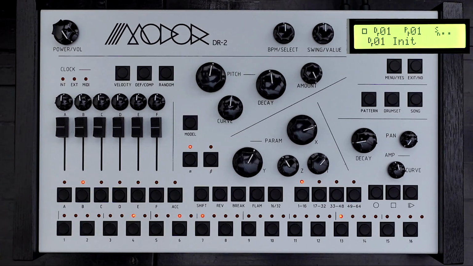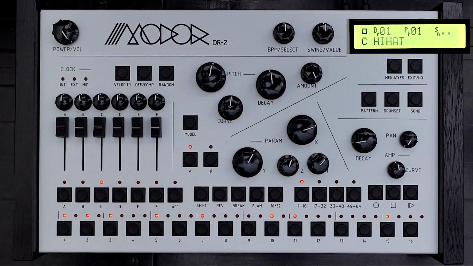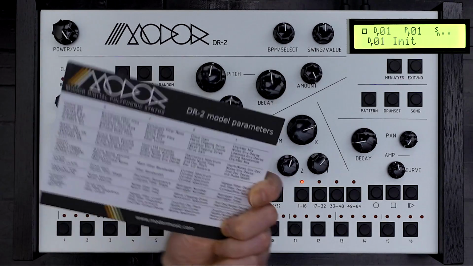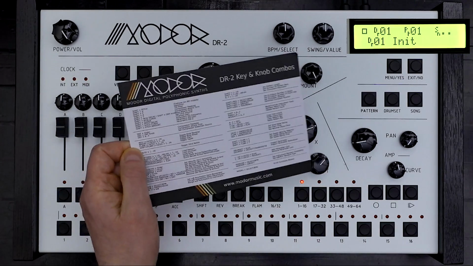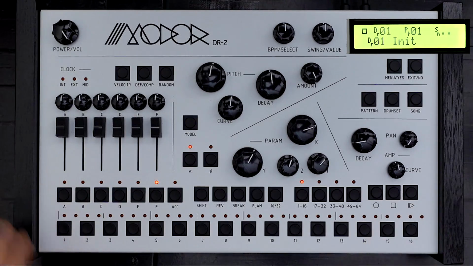And I think that's how the DR2 works. You adjust a knob, you press a button, tap a shortcut, and the screen will tell you what's happening. And after a while, you don't even need to look. You also get a little reference card for that, which has model parameters and also key and knob controls. But the front panel here is absolutely alive with shortcuts, and you may think that could be a bit tedious. You know, you've got to remember all these different things, but I think after just a few hours with the machine, you'll be zipping around accessing all sorts of stuff, which on other machines can be buried so deep it's not worth the twiddle.